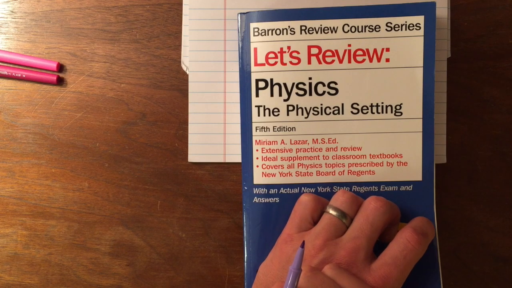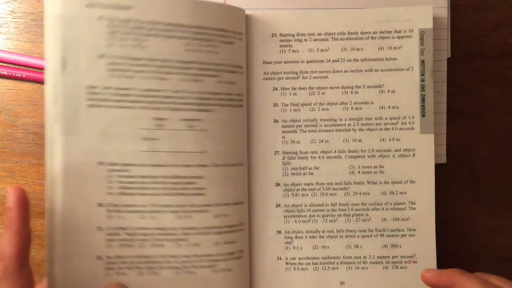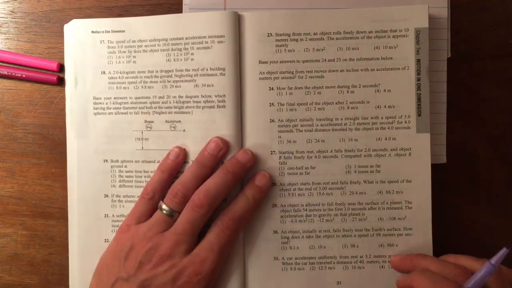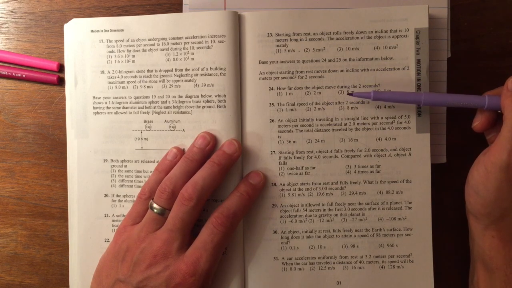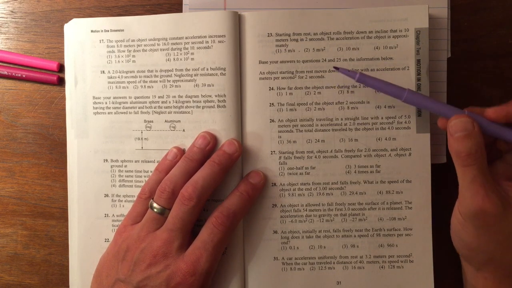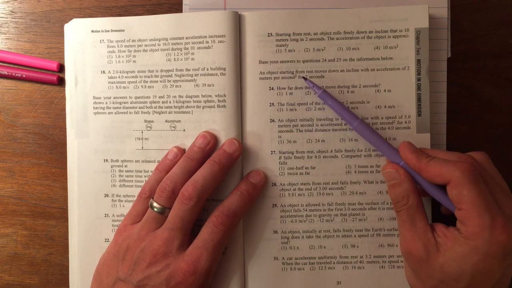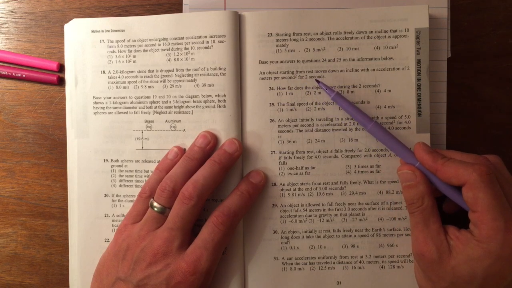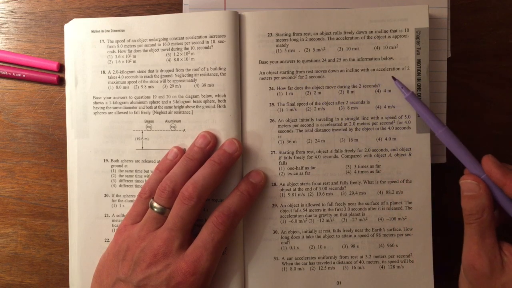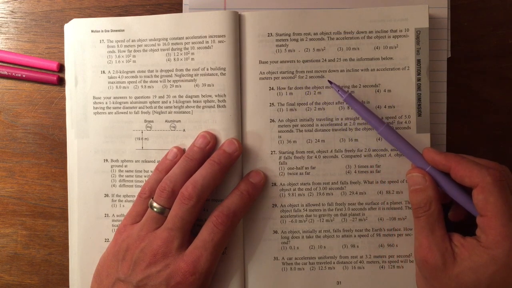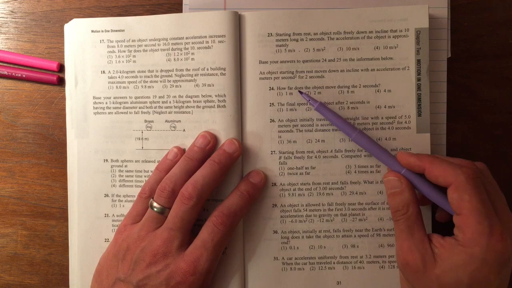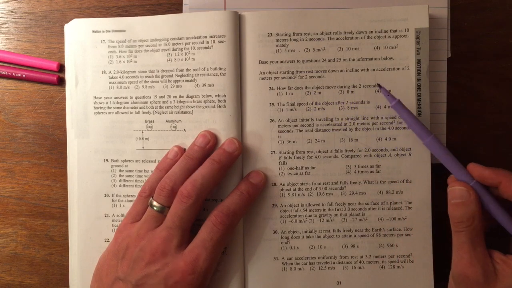We're going to do another question from Let's Review Physics, the Barron's Review. On page 31, there's a question that's actually a two-part question. You can see these sometimes. It says, an object starting from rest moves down an incline with an acceleration of 2 meters per second squared for 2 seconds. The first part asks, how far does the object move during the 2 seconds?